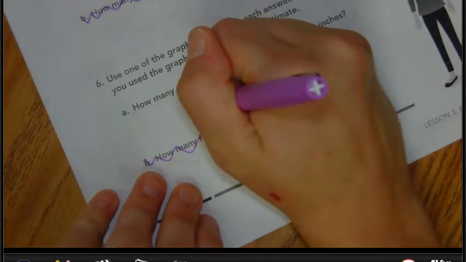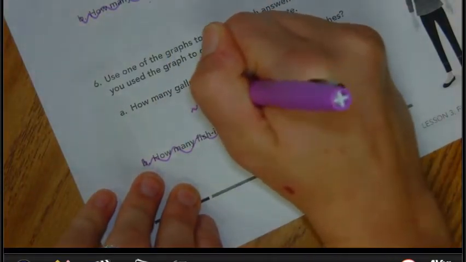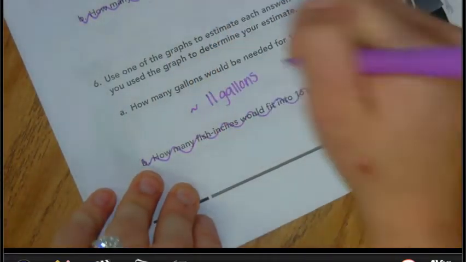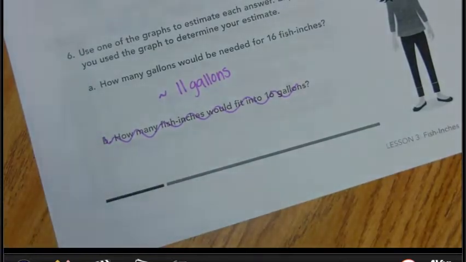Okay, so when we're estimating, we do not have to be absolutely accurate. All it wants to know is just a really good estimation.